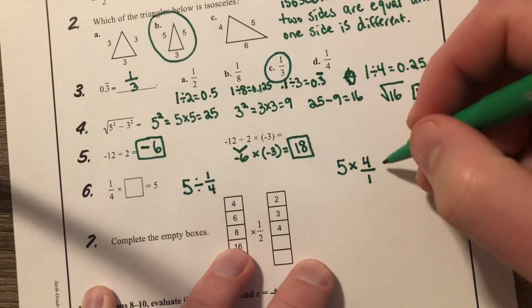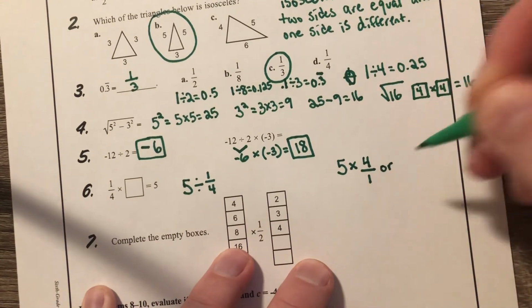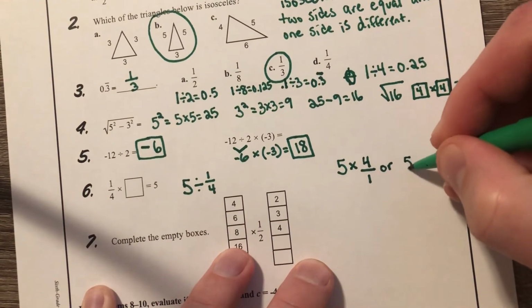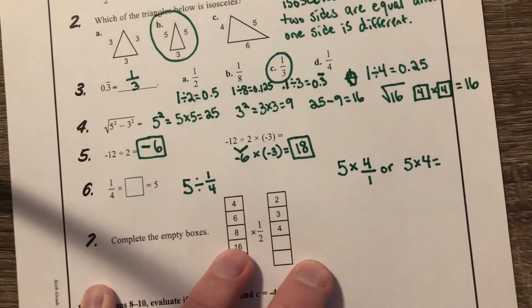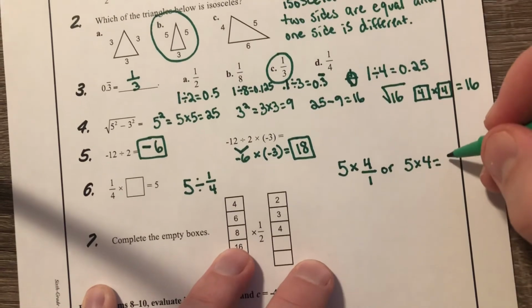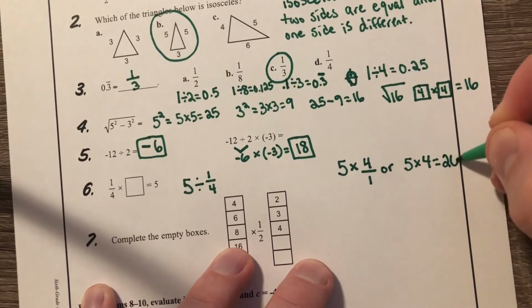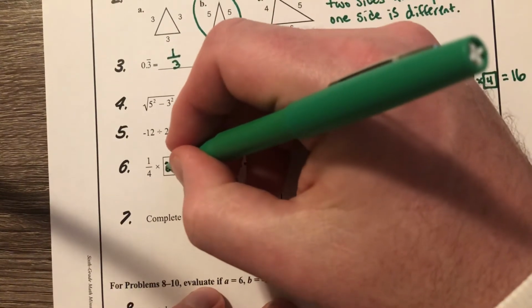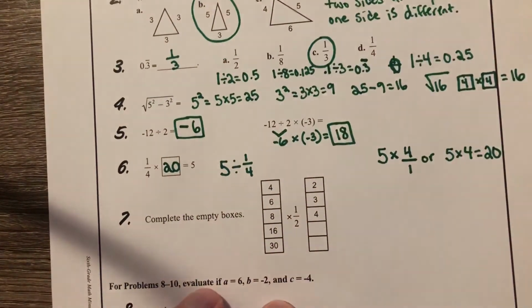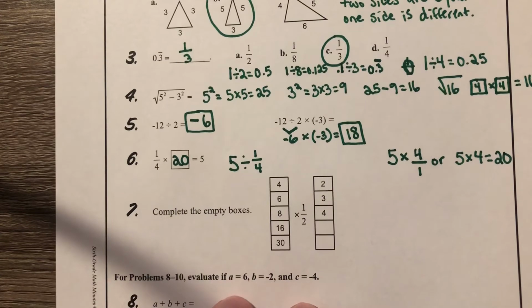Well, 4 over 1 is the same as 4. So I could just say, well, this is just 5 times 4. And 5 times 4 is 20. So that's going to be my missing number that goes in this box. So 1/4 times 20 would equal 5.